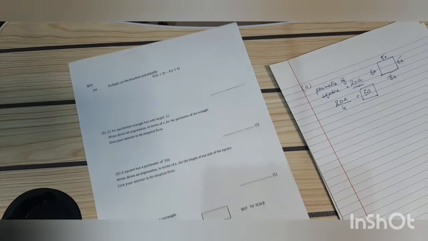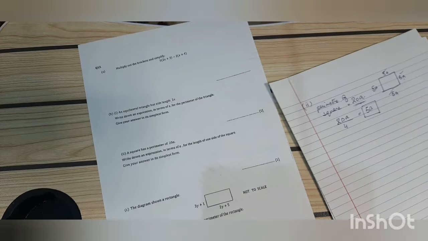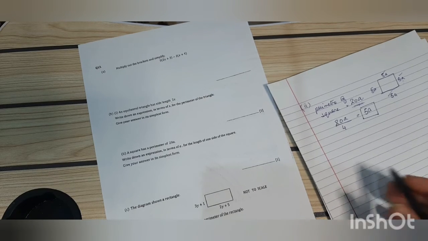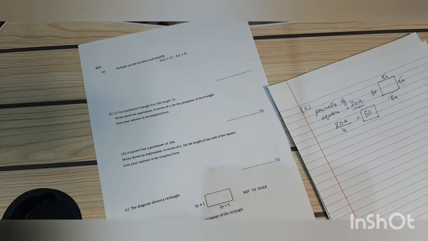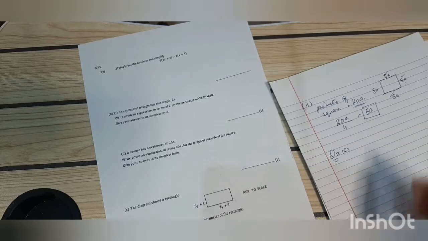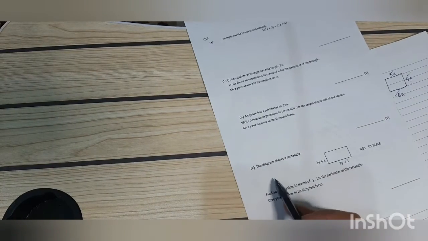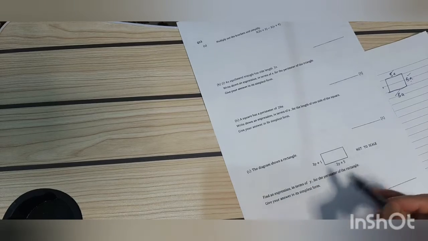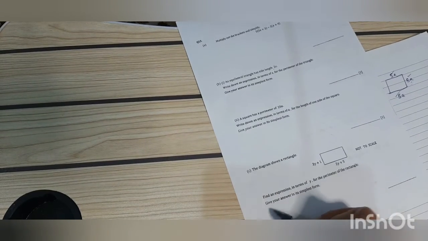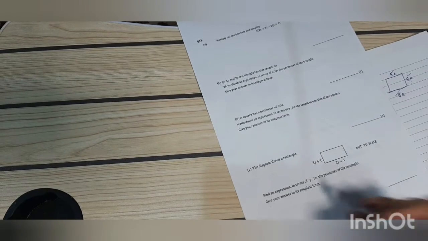Now question 13 part C. The question is: the diagram shows a rectangle. Find an expression in terms of y for the perimeter of the rectangle. Give your answer in its simplest form.